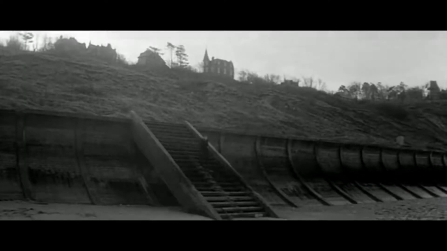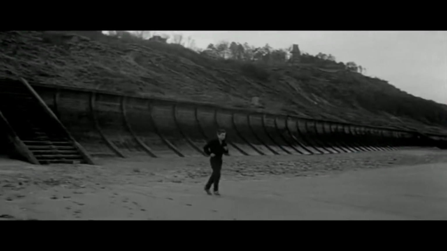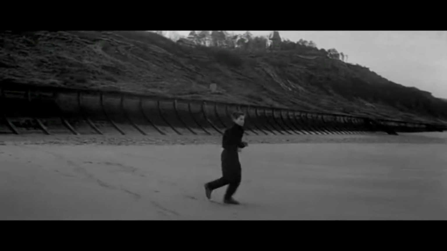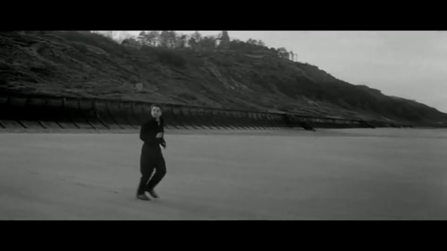The film 400 Blows also has a simple narrative structure, a plot diagram. The film has a logical order. The last shot is pretty long, without cuts. The camera follows the character, and then at the very end, the video quickly changes to a photo of his face.